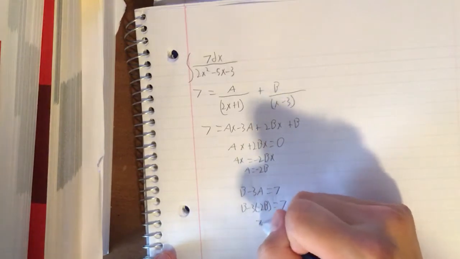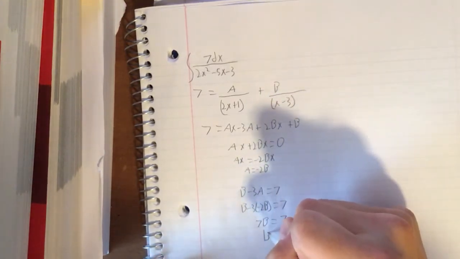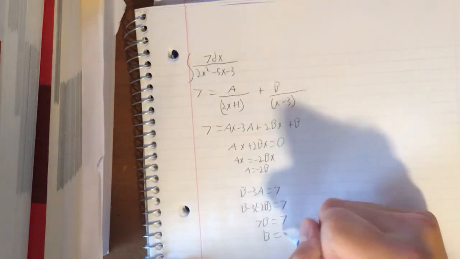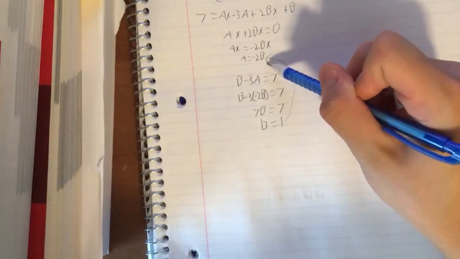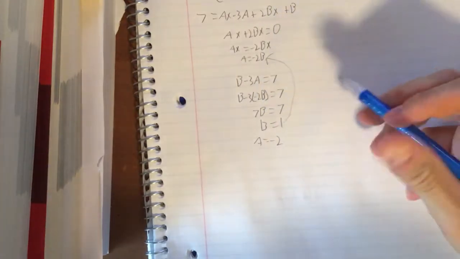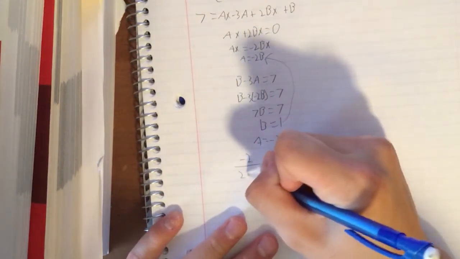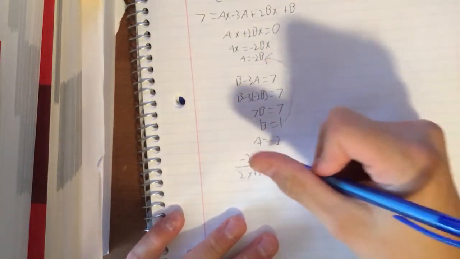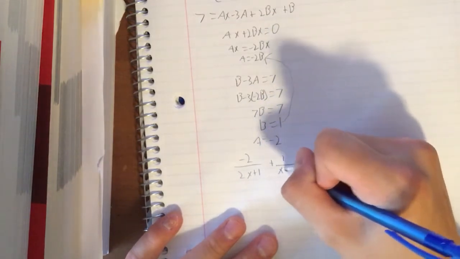That'll get us 7b equals 7. Therefore, b equals 1. Since we know b equals 1, we can sub that in right up here. So therefore, a equals -2. Since we know these two numbers, we can plug them in right here. 2 over 2x plus 1 plus 1 over x minus 3.